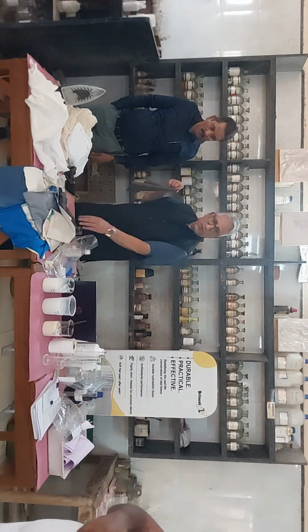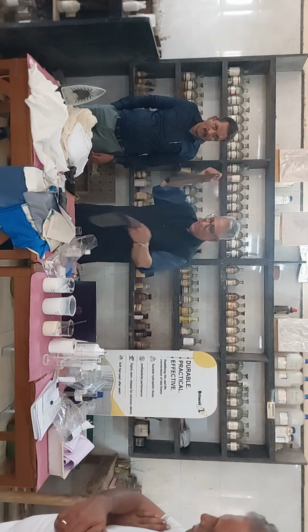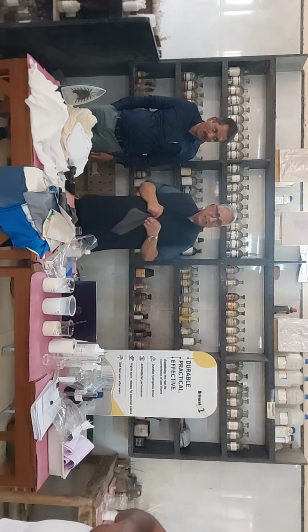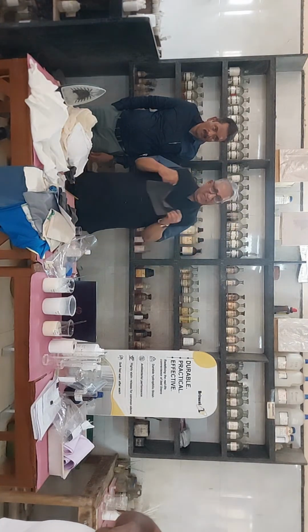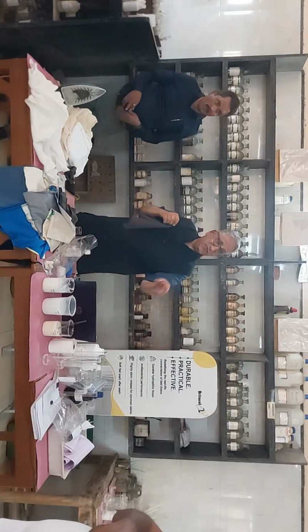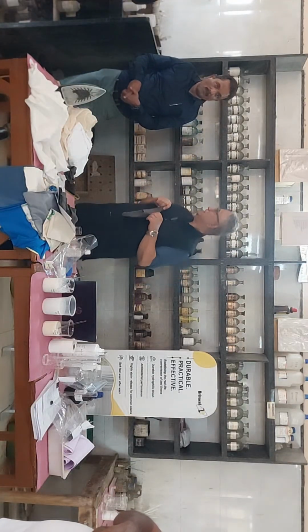So I have a fabric which is untreated. I have a fabric again untreated. I will put it into the bath, remove the water, and then I will test. What we will test first is silicone fabric, silicone softener.